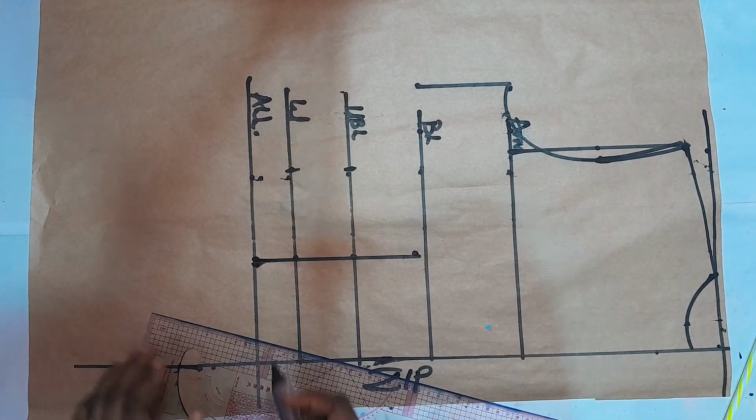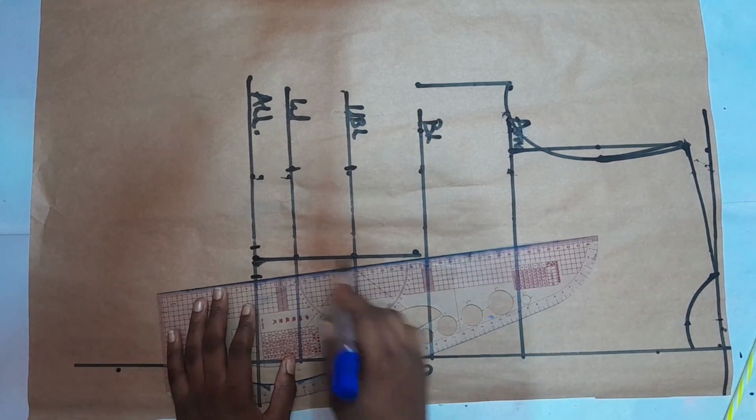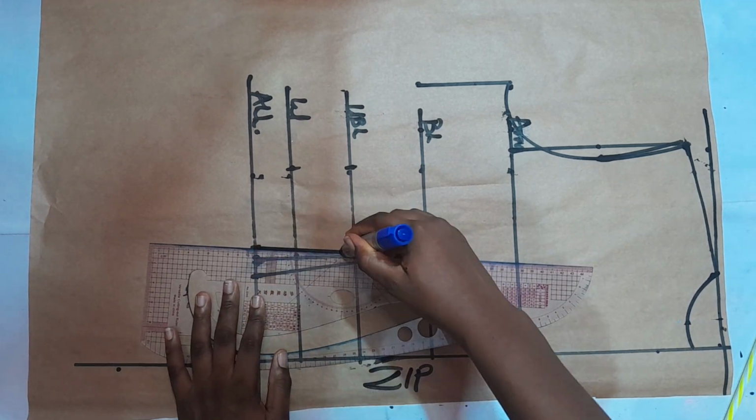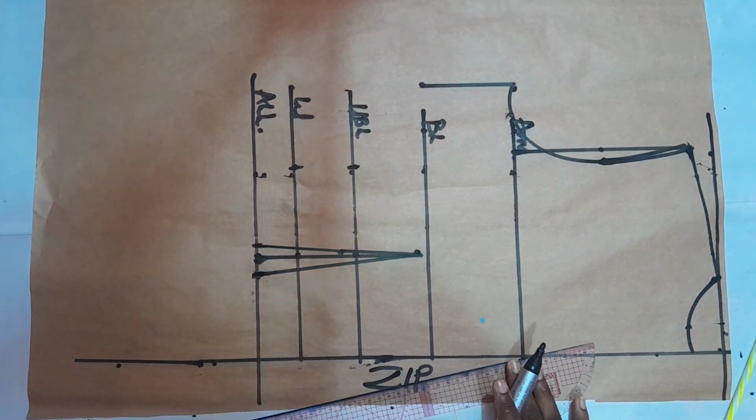Next thing you want to do is to go out on half of an inch on both sides, and then you want to connect the way upward like this. Okay, so once I have this, I've gone ahead to create my dart now. So this is the second type of dart.